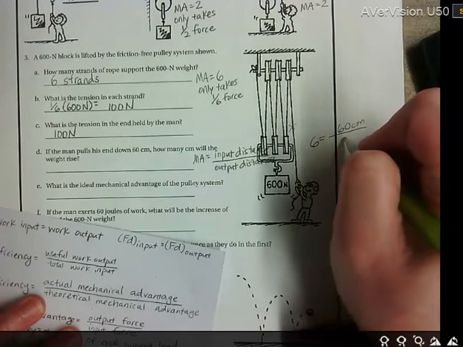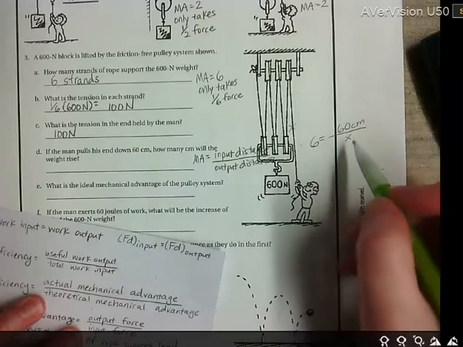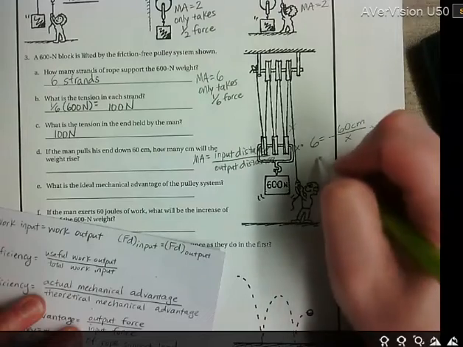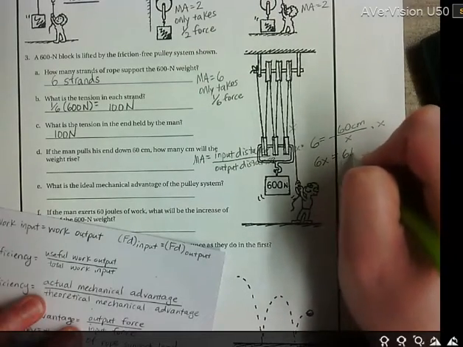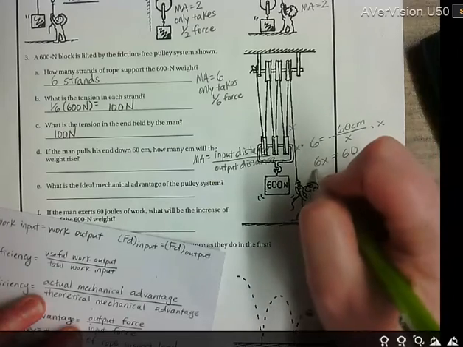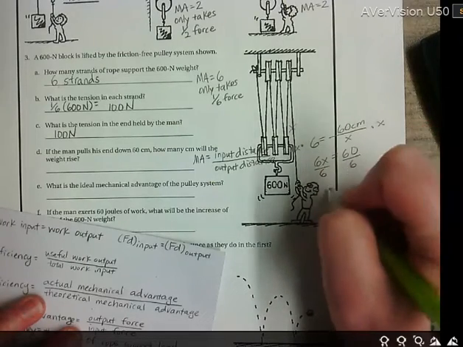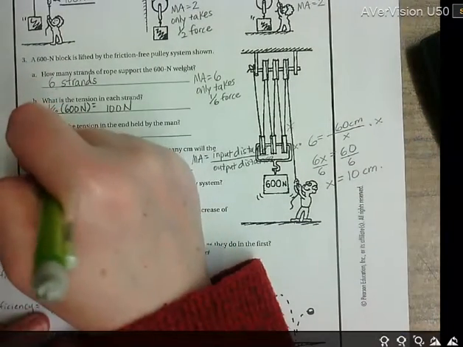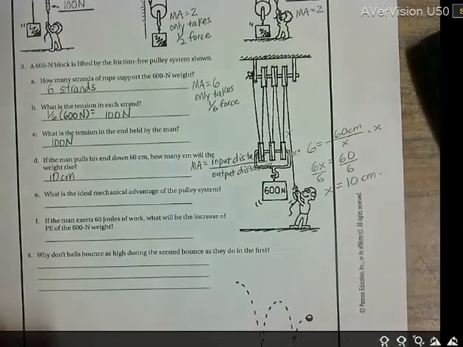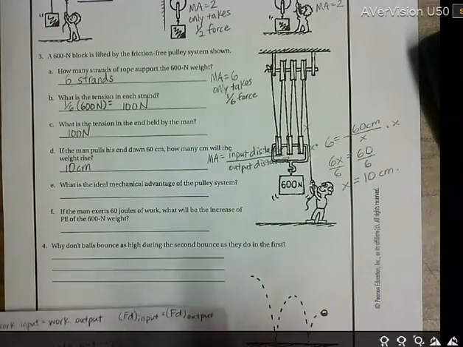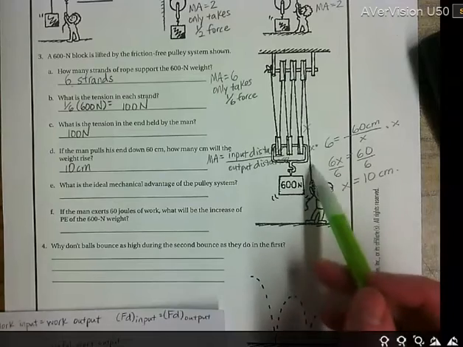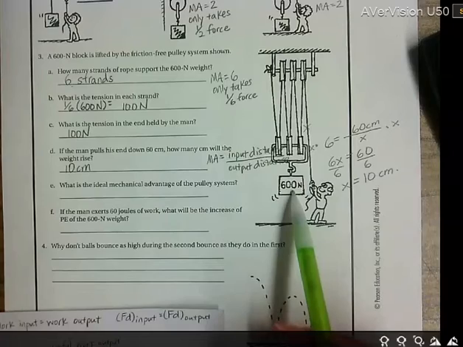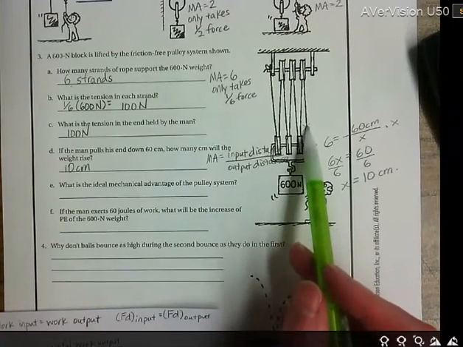That's our unknown, x. So, to solve for x, I'm going to multiply both sides by x. So I have 6x equals 60. And then to get x by itself, I'm going to divide both sides by 6. So x equals 10, and it would be centimeters. So how far is it going to rise? Only 10 centimeters. So the guy's going to pull the rope 60 centimeters, and he's going to raise this weight only 10 centimeters because he has 6 strands.